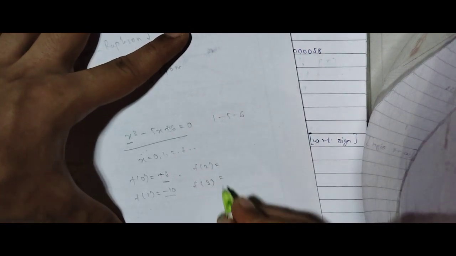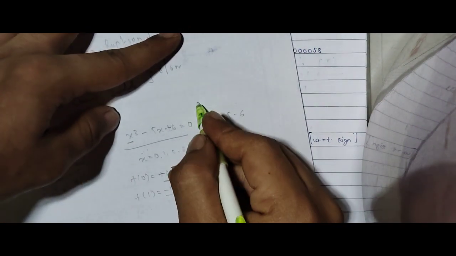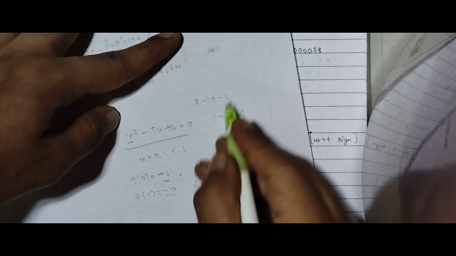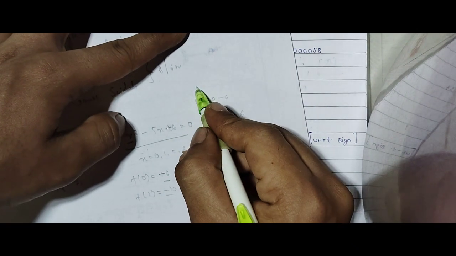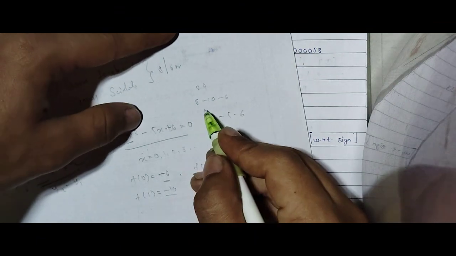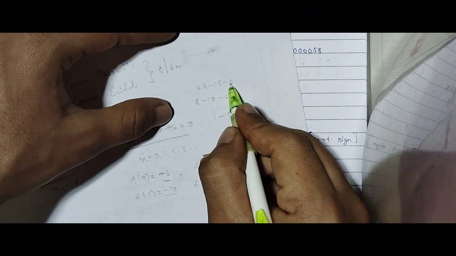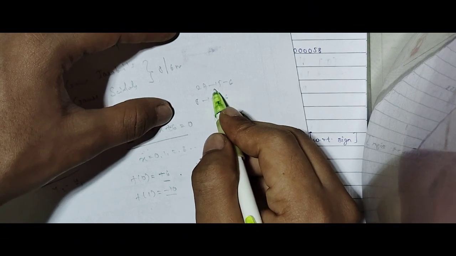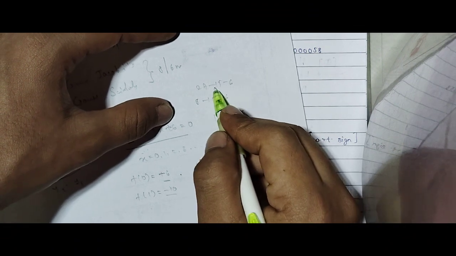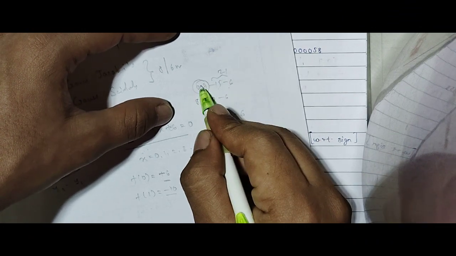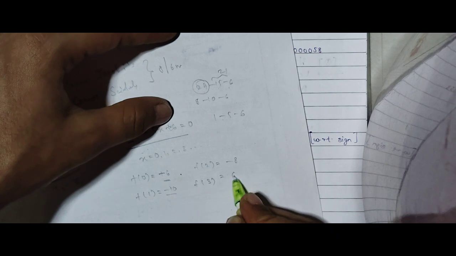So in f of 2 and f of 3, what will come? It will become 8, it will become 10, it will become 6. So it will come minus 8. Now for f of 3, it will come 27, it will become minus 15, and it will become minus 6. So as you can see here, you will get a change in sign, that is minus 15 minus 6, it comes 21, and it is 27, that is f of 3 you will get 6.